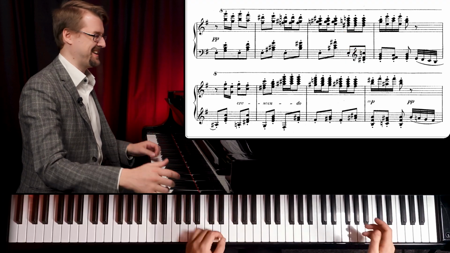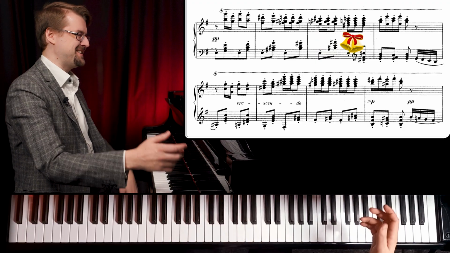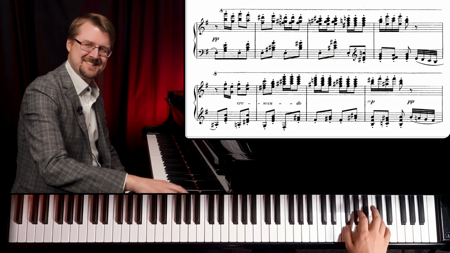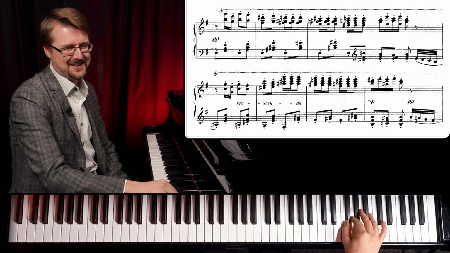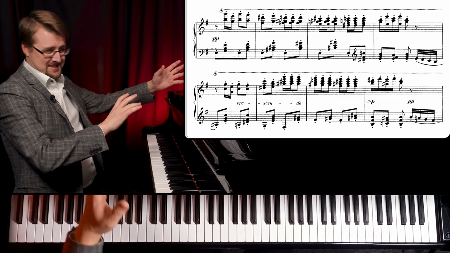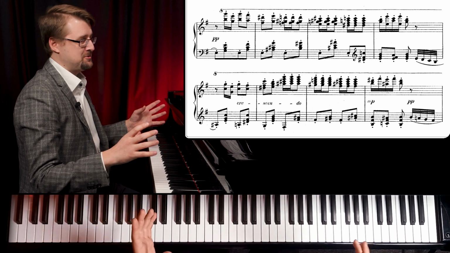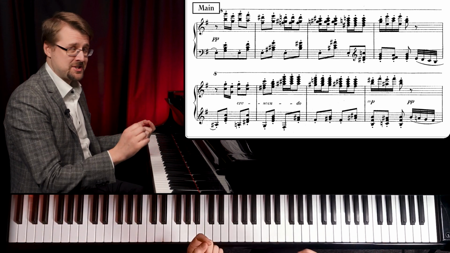These really sound like jingle bells. We have this diminished chord in exactly this register. Like you really hear someone tolling the Christmas bells. Anyway, this is just a normal recapitulation of the main theme. The same material, but with some variations.